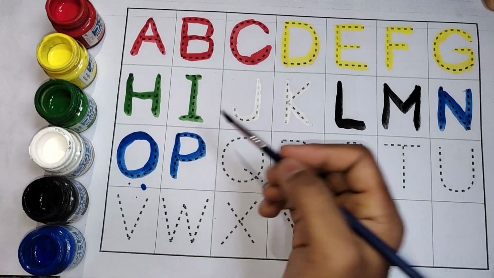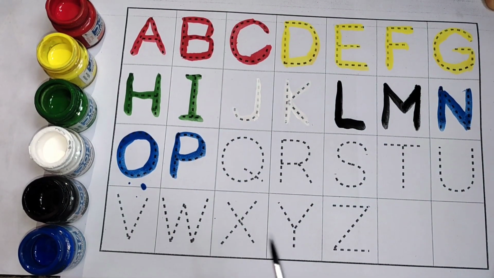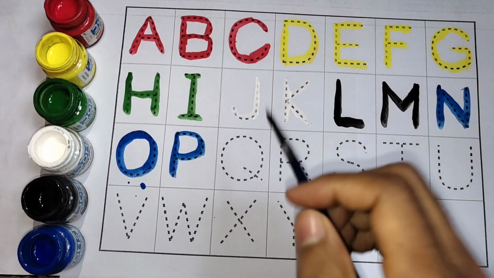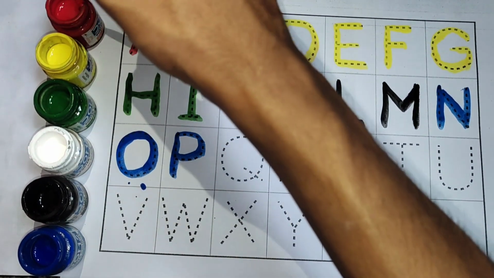Kids, the next one is Q. Q for queen, and we use red color.